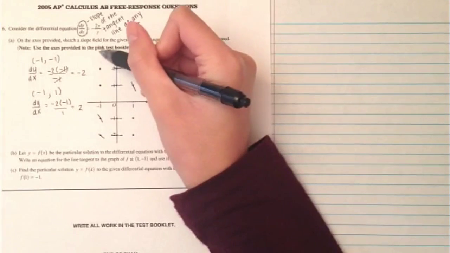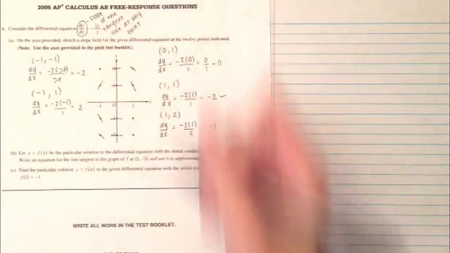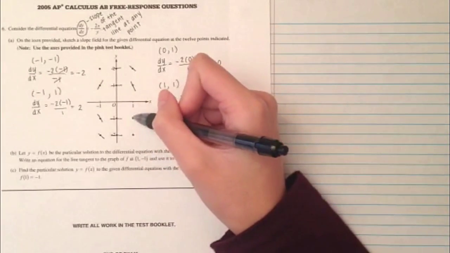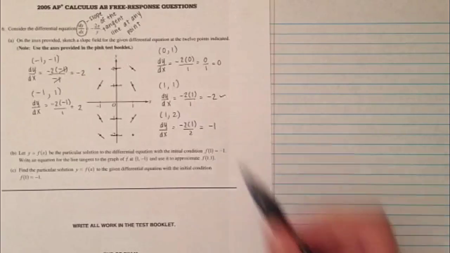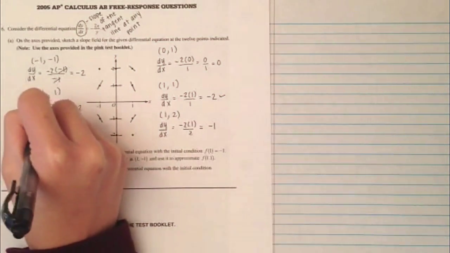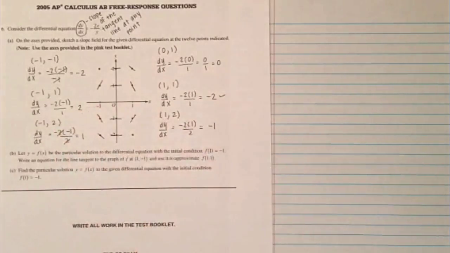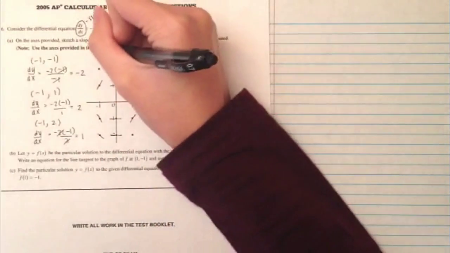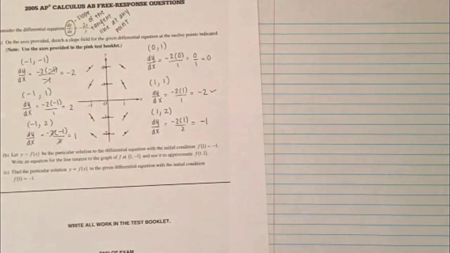So you can go up 2 over 1. You draw a line there. And this would also be 2. Then I can do (negative 1, 2), and this simplifies to just 1. So you go up 1 over 1. And that's how you do part A.